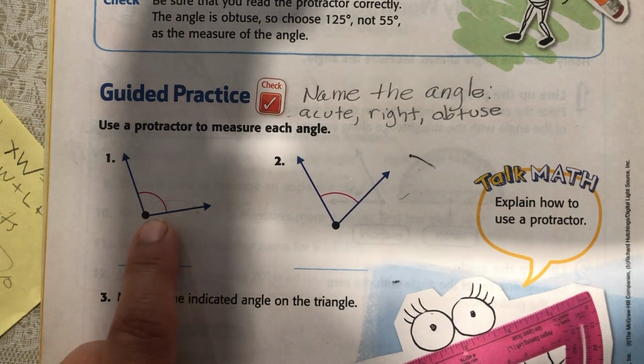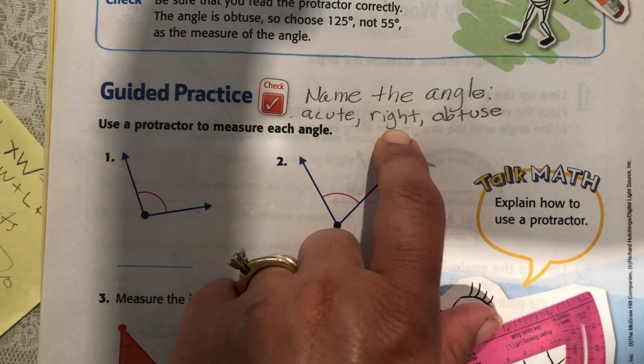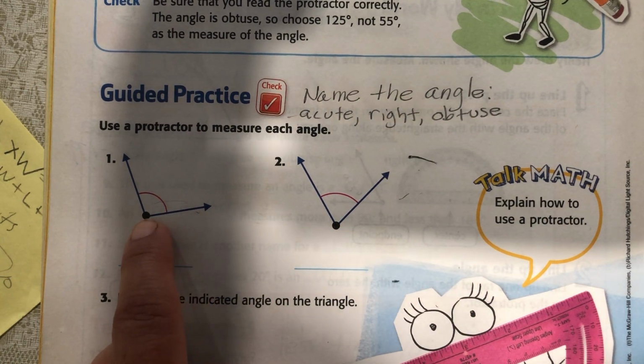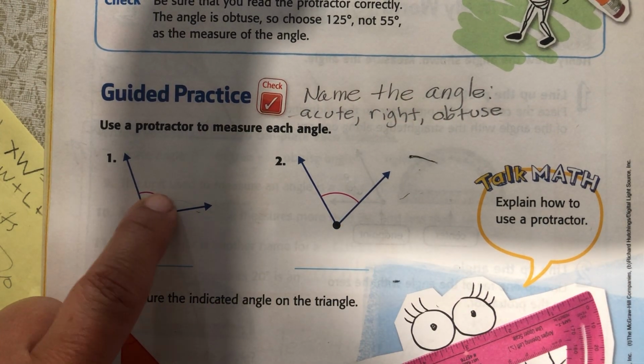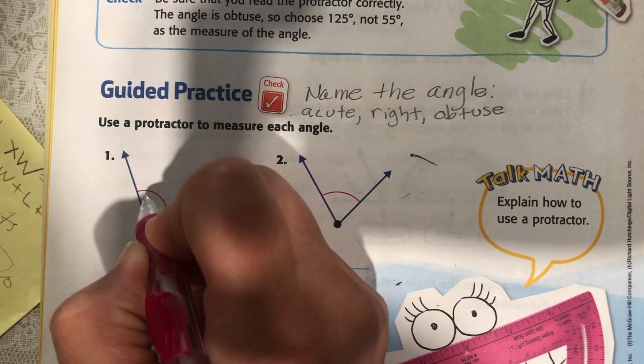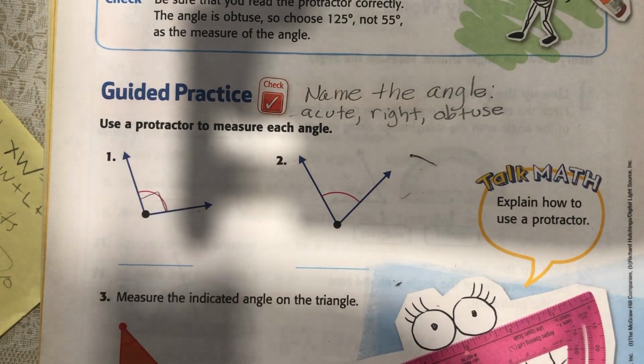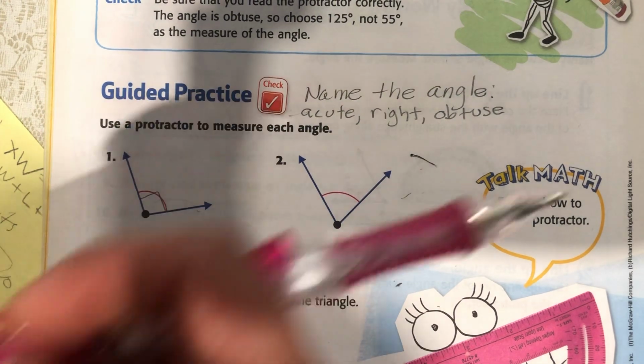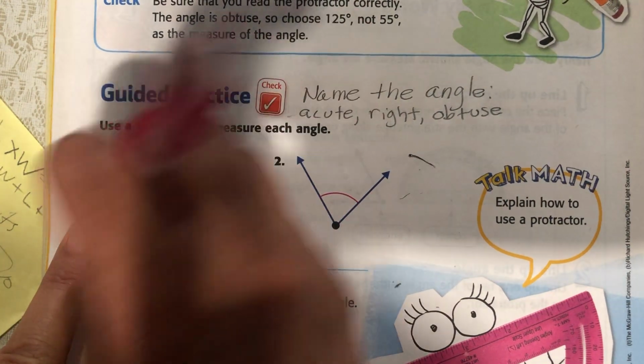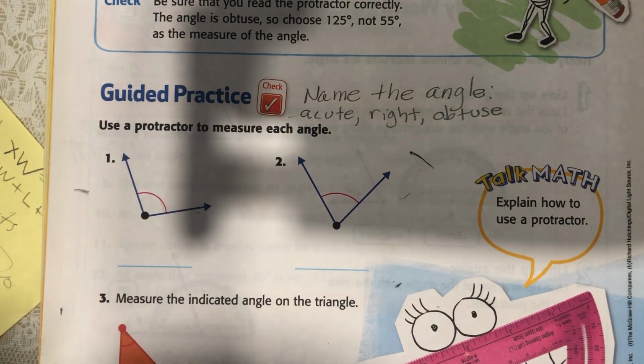Now, I'm looking at this and I'm going, is that a right angle? Sure looks like it, but it doesn't have that square. Remember when it's a right angle, they put that square there? It doesn't have that, which means then this is not a right angle. It's probably very close to a right angle.